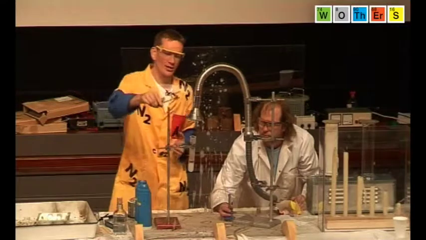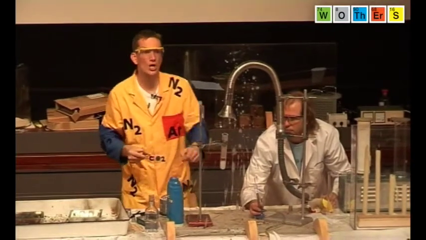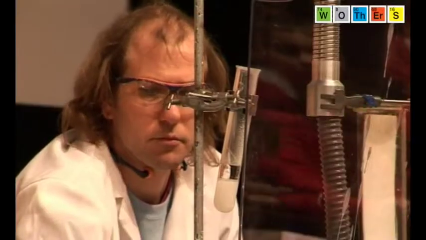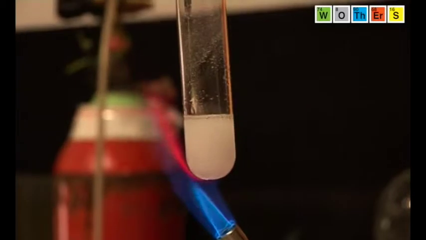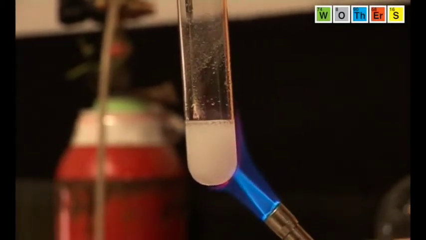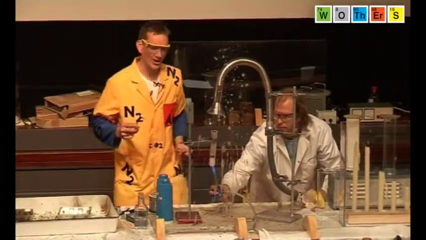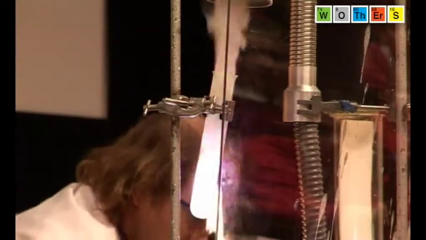So now it's out, and now it's lit again. And that's a reaction from the oxygen that's coming out as the potassium chlorate decomposes. Well, I can show another reaction with this. This time I'm going to react the oxygen in the potassium chlorate with another jelly baby. Right. So here goes, go.